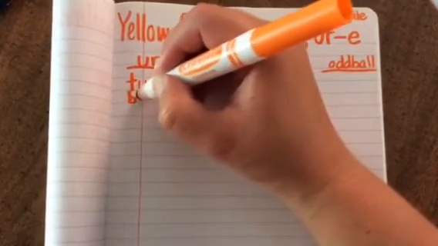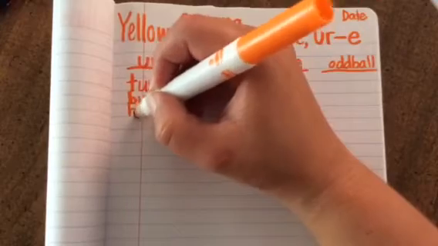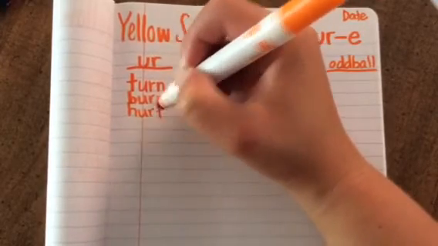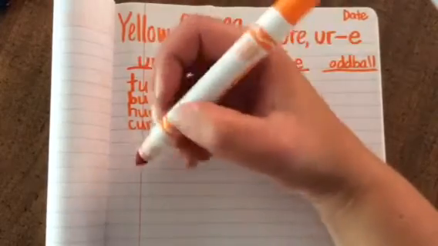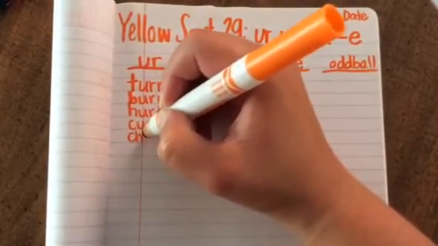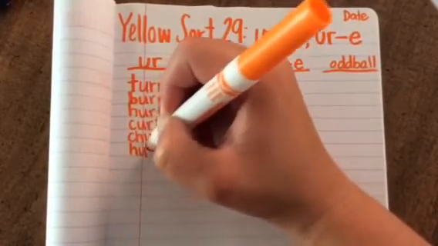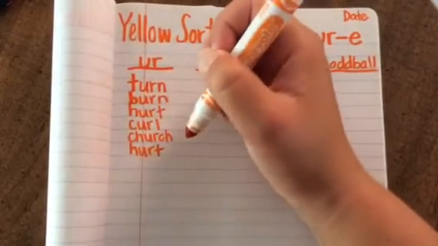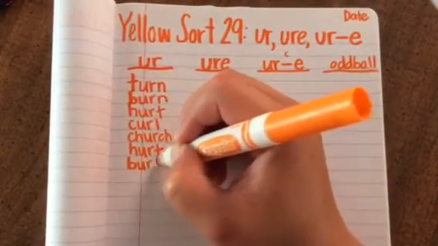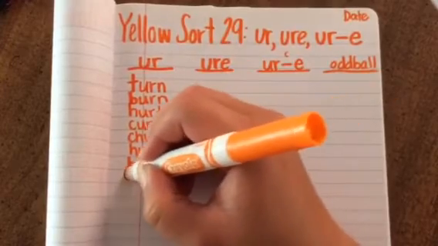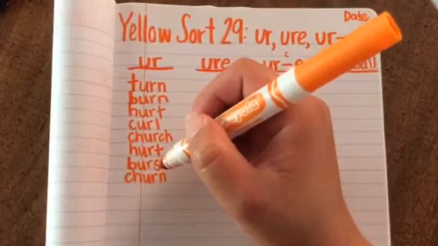The other words are burn, hurt, curl, church, hurt, burst, churn. This is how you make butter. You churn butter.